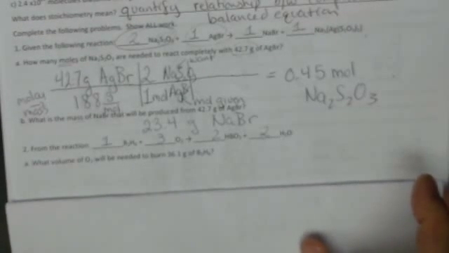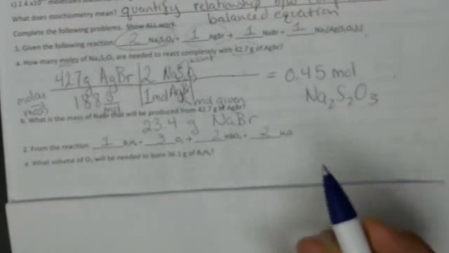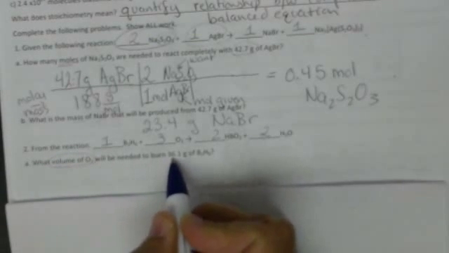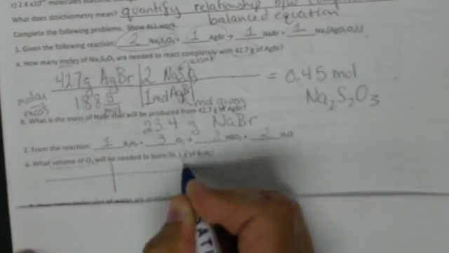All right, so this is a non-standard combustion reaction. I don't know if you guys recognize that, but it tells you that. What volume of O2, so that's what we're looking for, what volume of gas will be needed to burn a mass of the diboron hexahydride. Let's see if we can fit it in here. So I'm going to make my little grid, and I'm going to start by putting my given, 36.1 grams B2H6.